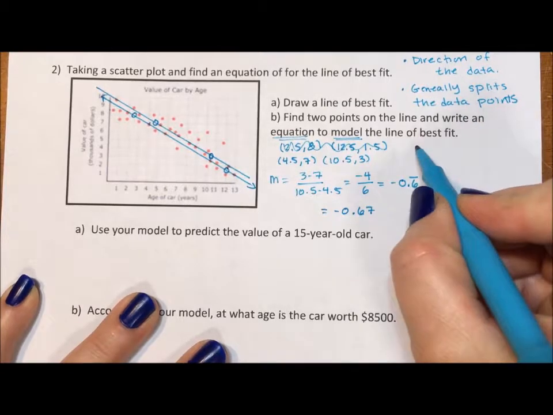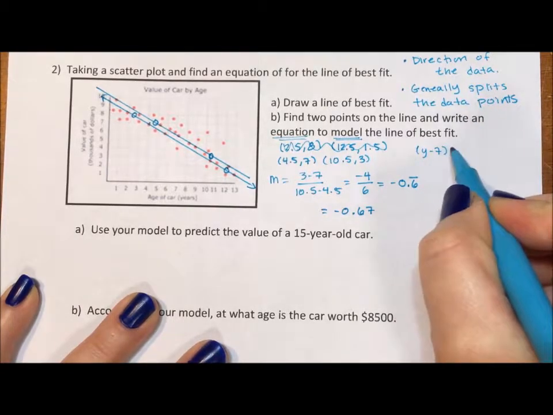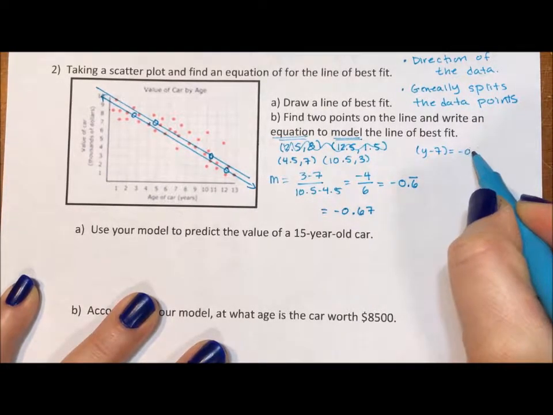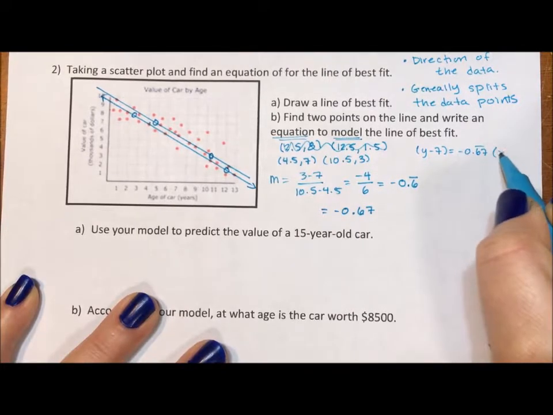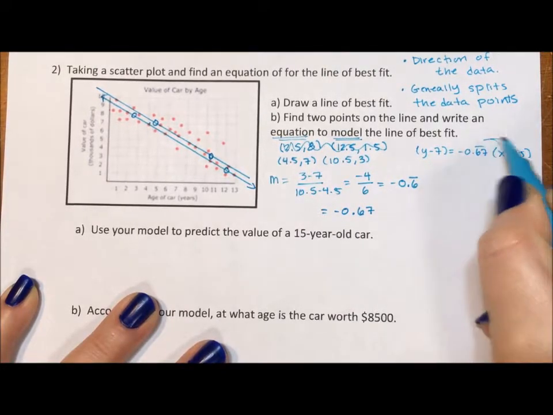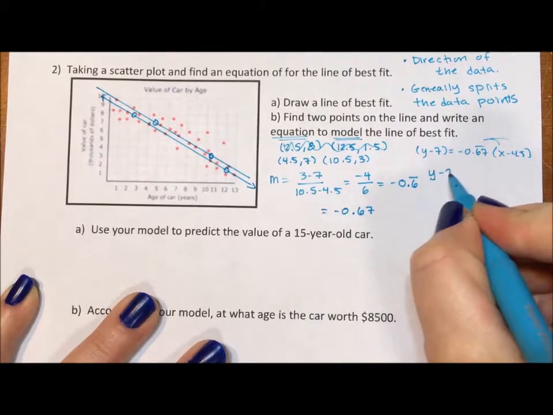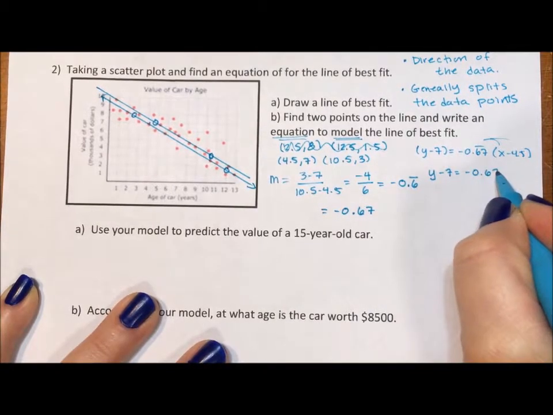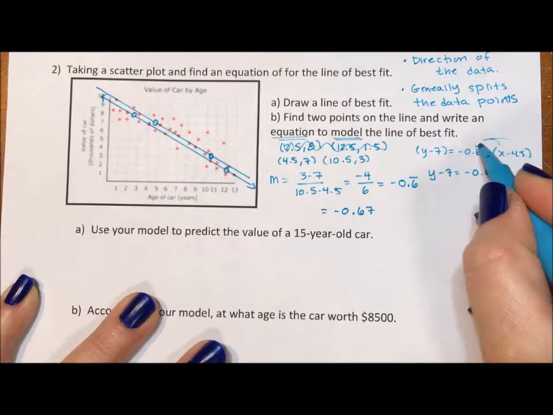Okay, equation of a line. y minus 7 equals negative 0.67, x minus 4.5. I'm going to distribute my slope in. Y minus 7 equals negative 0.67. I don't know why I have that line above it.